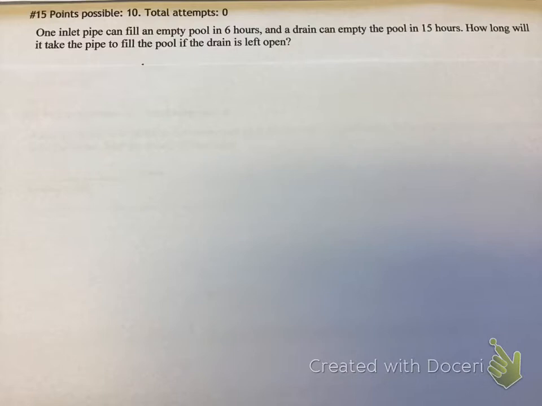Same kind of thing with this one. It's an inlet pipe and an outlet pipe, right? Let's see here. Yeah, inlet pipe. It'll fill an empty pool in 6 hours, but that drain was left open, and so it'll start draining the pool, but it takes 15 hours, so it drains slower. So the idea is that there's an oops here, and somebody's trying to fill the pool up with the drain open. Fortunately, it only takes 6 hours to fill, while draining it will take 15, so it's filling faster than it's draining.